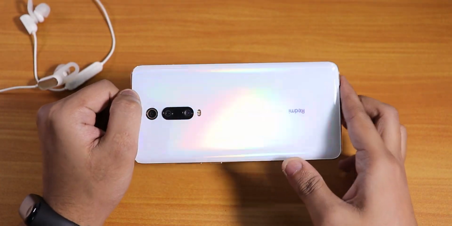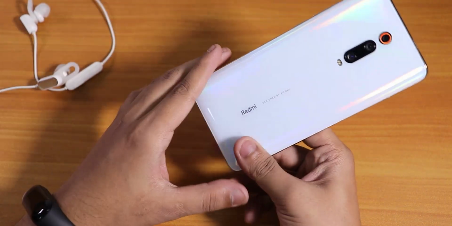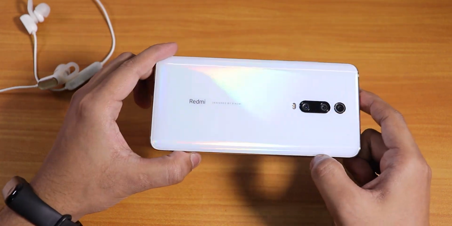I would say the state of this ROM is right now pretty good, and I have no complaints regarding this ROM in a good way.